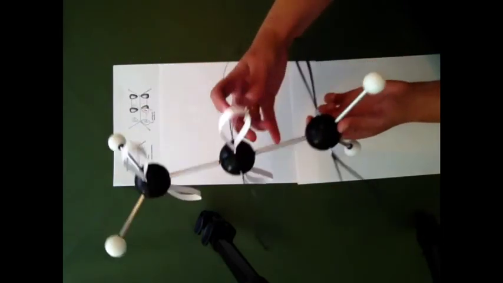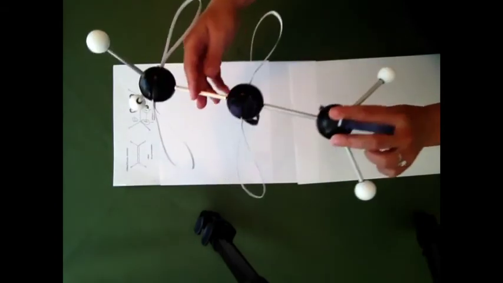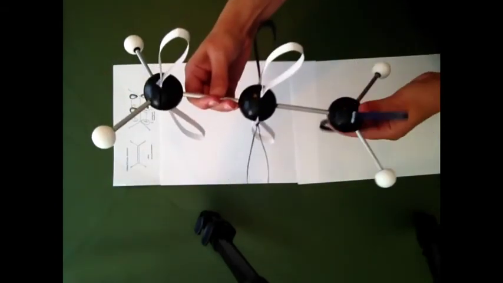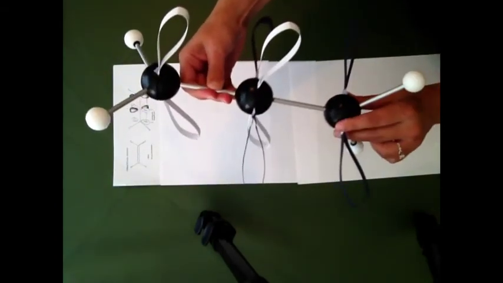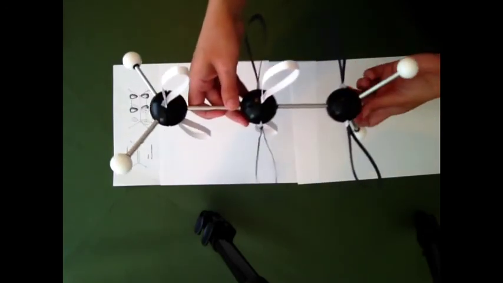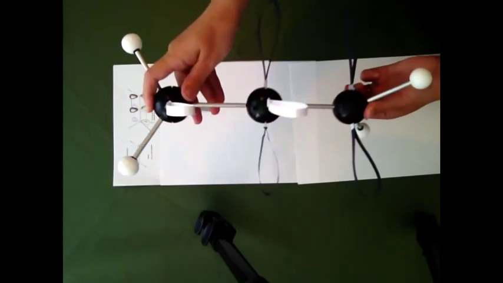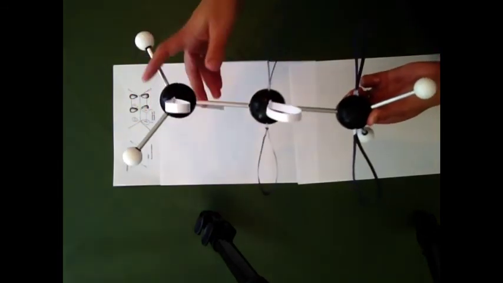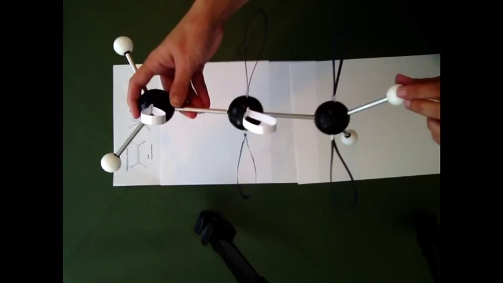So this is what the structure looks like from beginning to end, and I can't rotate about the sigma bonds again. So once it's built properly from one end to the other, we can see that the hydrogens on one end are indeed not coplanar with the hydrogens on the other end.